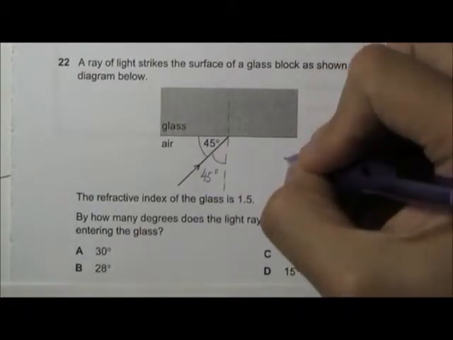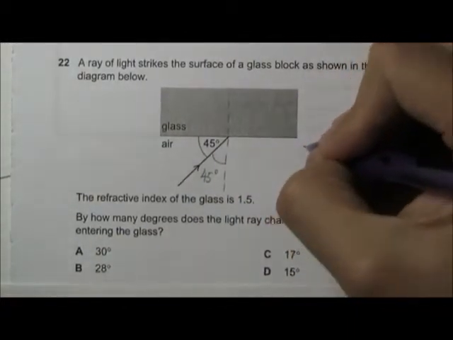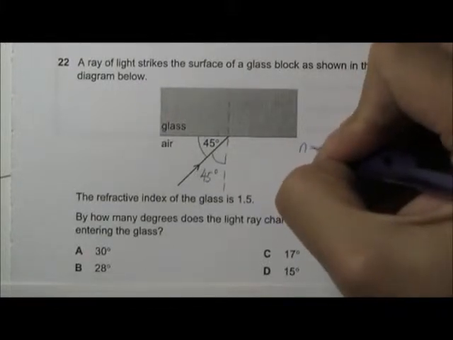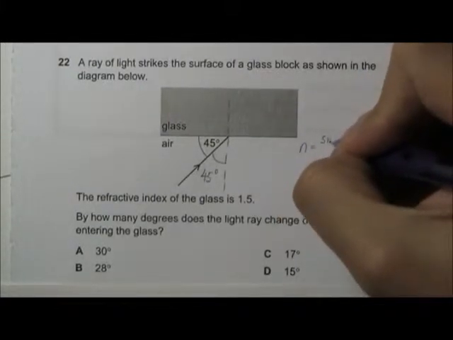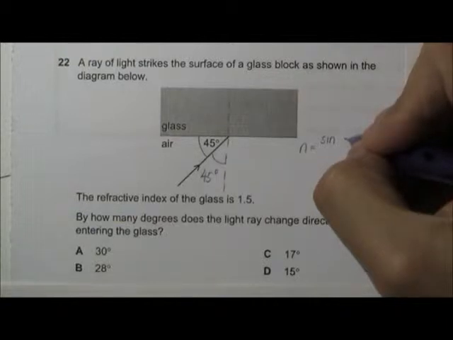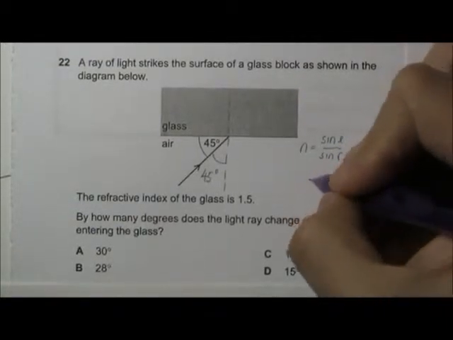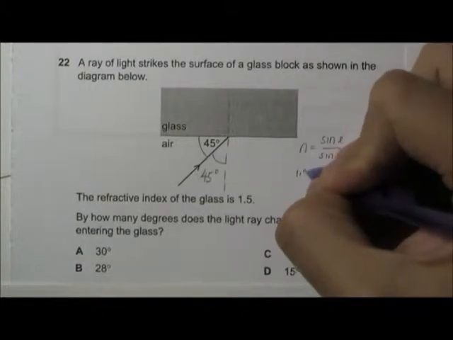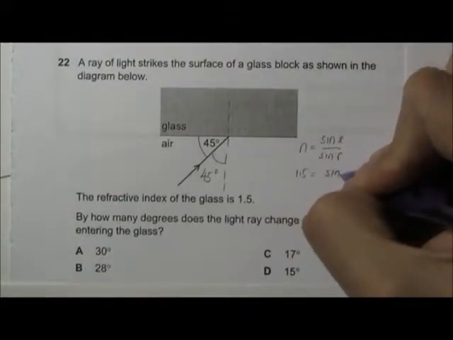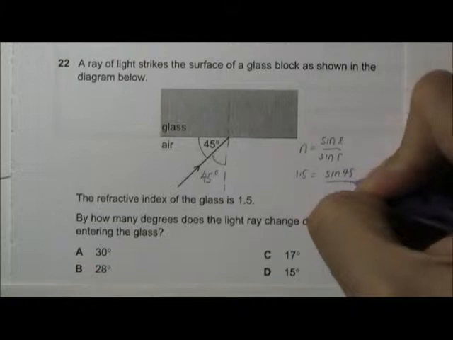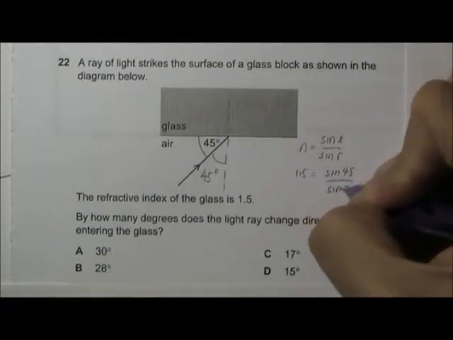So for the angle of refraction, we can use the formula n is equal to sine i over sine r. So 1.5 is equal to sine 45 divided by sine r.